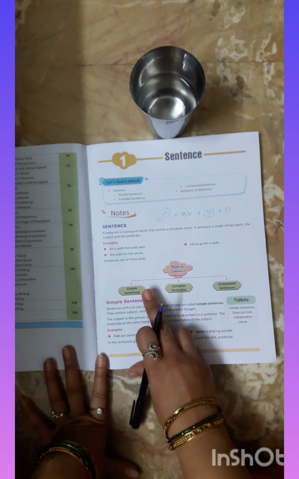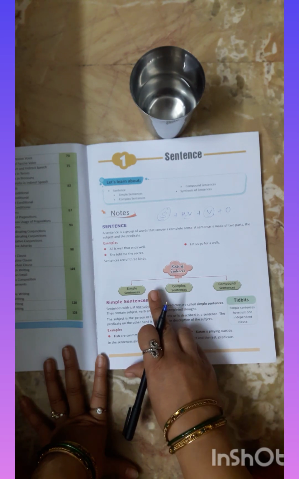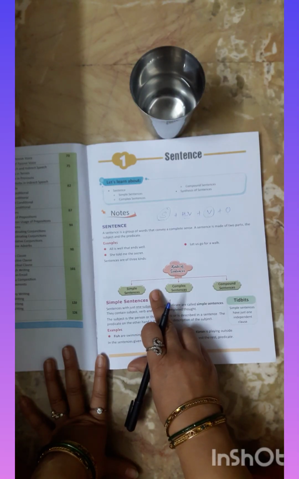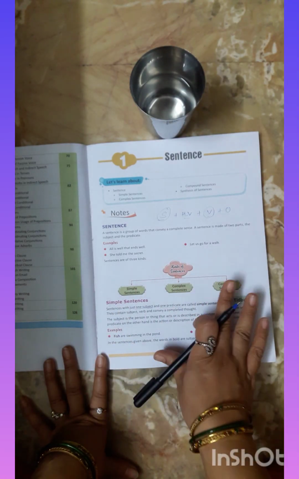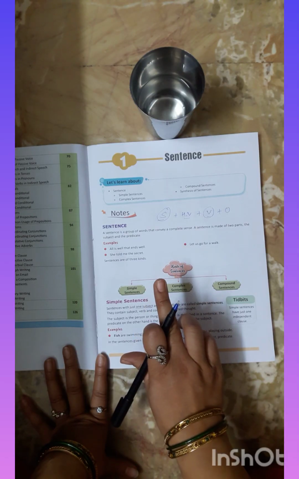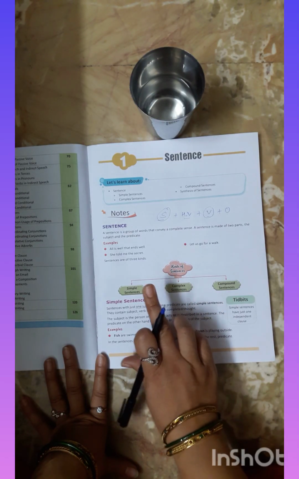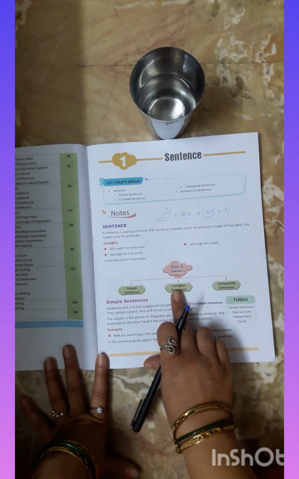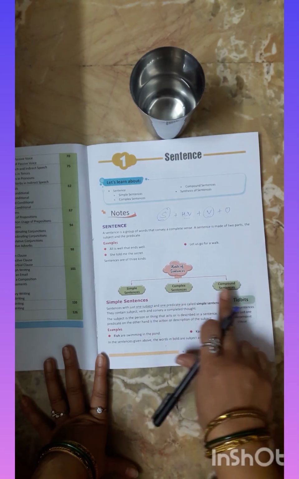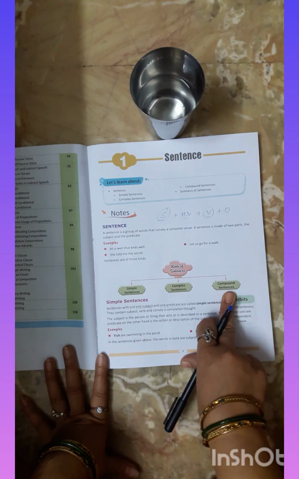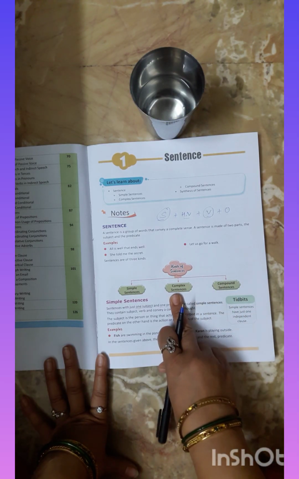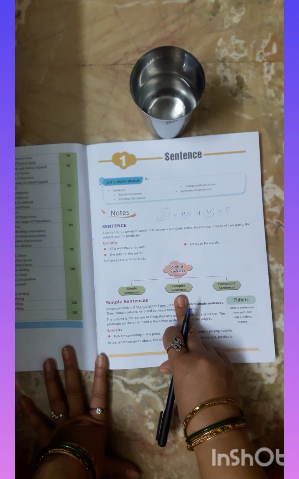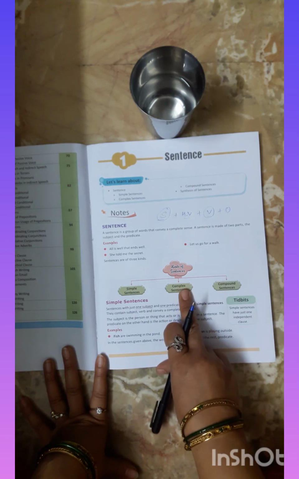That means conjunctors are going to play a very important role, and while we are using conjunctors, we must know that conjunctors also have further categories. We have coordinating conjunctors and we have subordinating conjunctors. If we are using coordinating conjunctors, our sentence will become a compound sentence. But if we are using subordinating conjunctors, our sentence will become a complex sentence. You have to keep this thing in your mind.